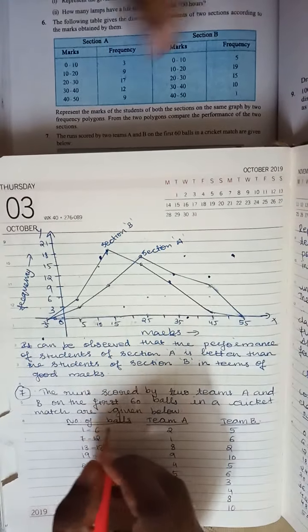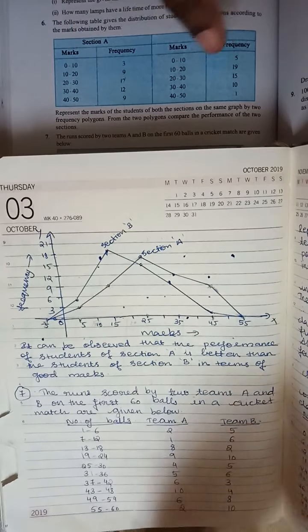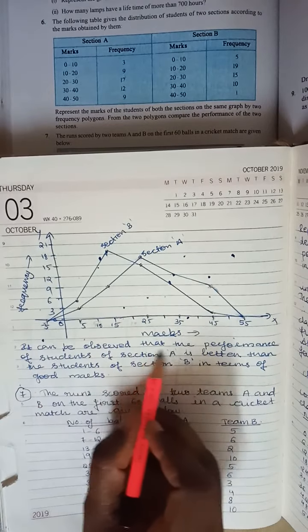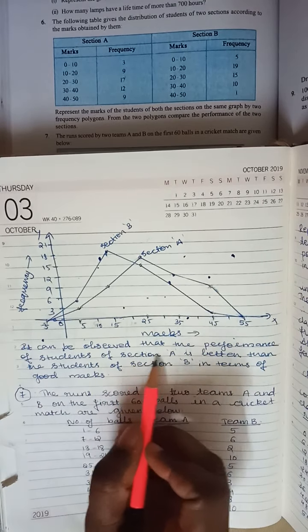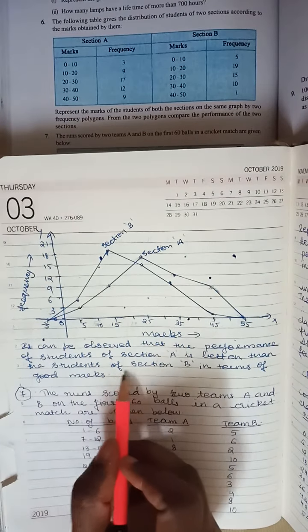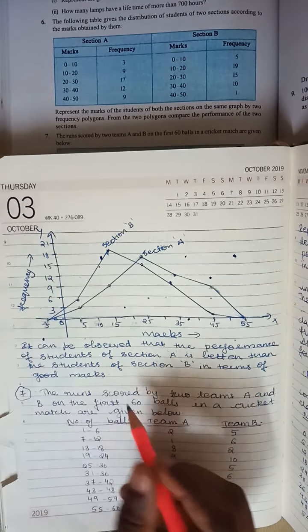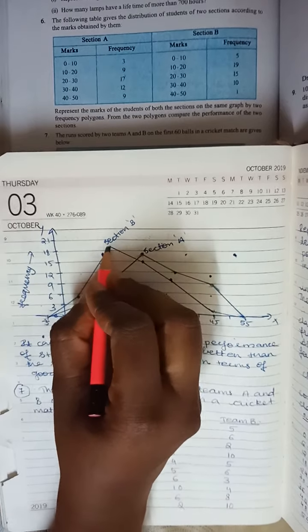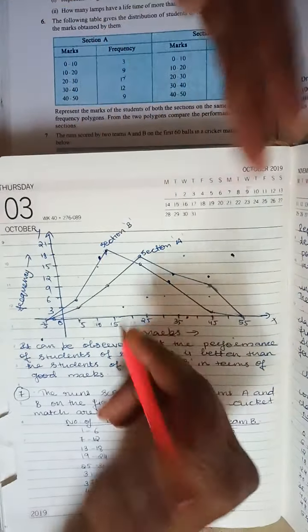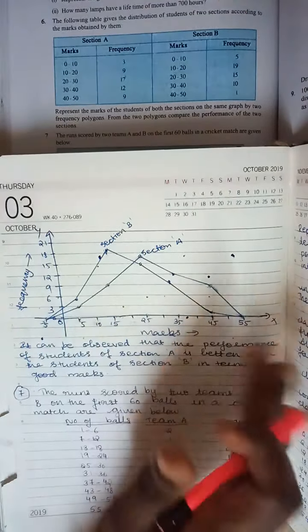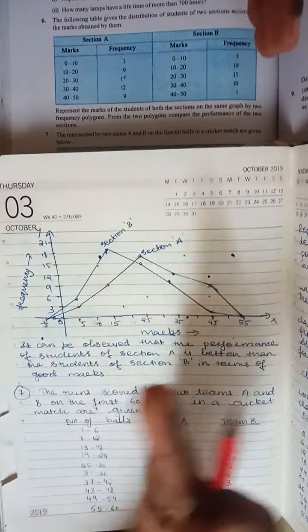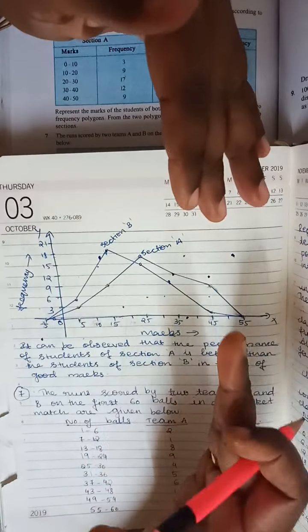Next, the second part of the question is we have to compare these values, right? So we can write here, it can be observed that the performance of students of section A is better than the students of section B in terms of good marks. The highest value comes in section B, but if you are comparing all the marks, most of the good marks come in section A. So we can compare all the values and write it as a comparison. You can write it in your own words, but it should be meaningful.